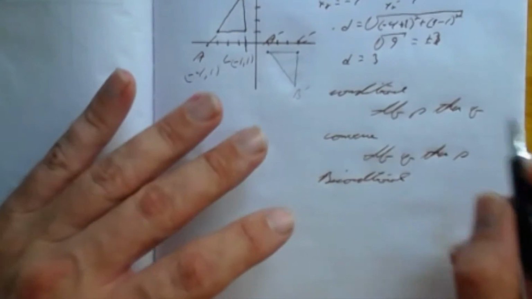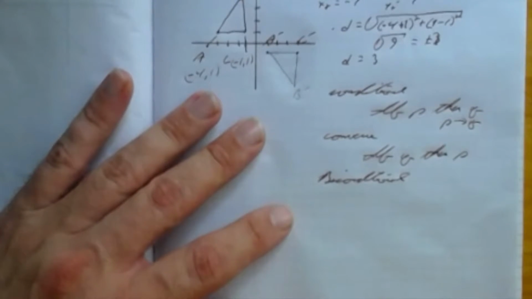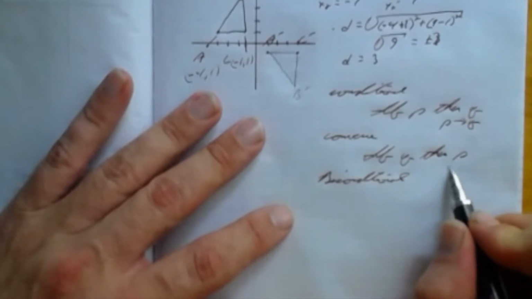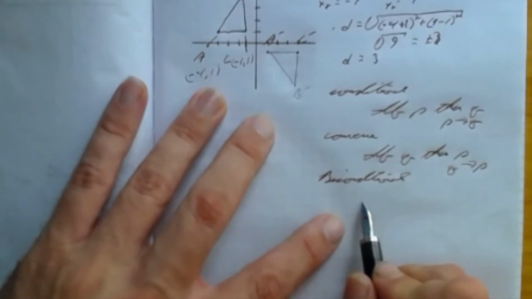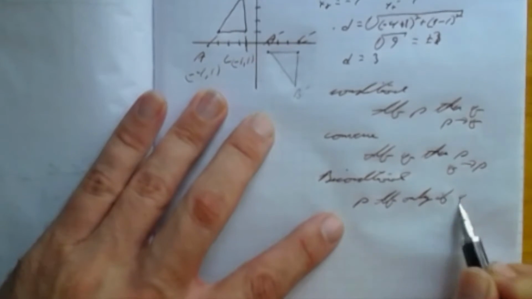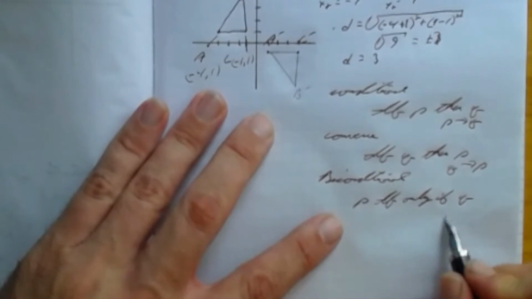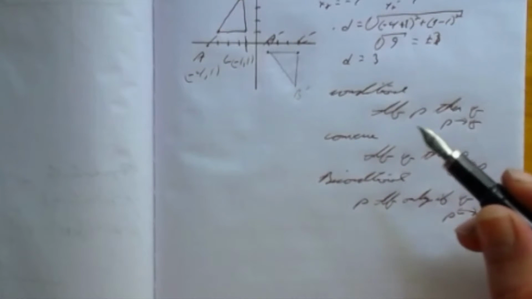So this one says P happens, then Q happens. This one says Q happens, then P happens. A biconditional is P if and only if Q. To see it as a picture, I have a P and a Q, but the arrow goes both ways. It means that both the conditional and the converse statements are true.